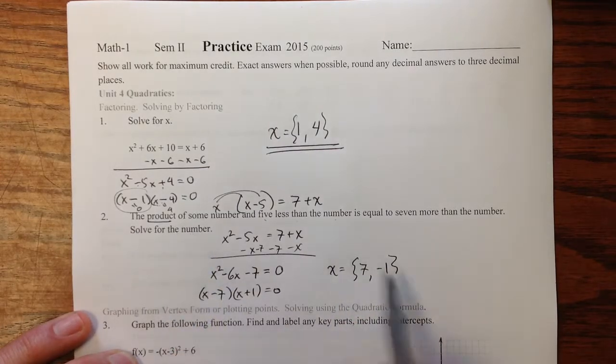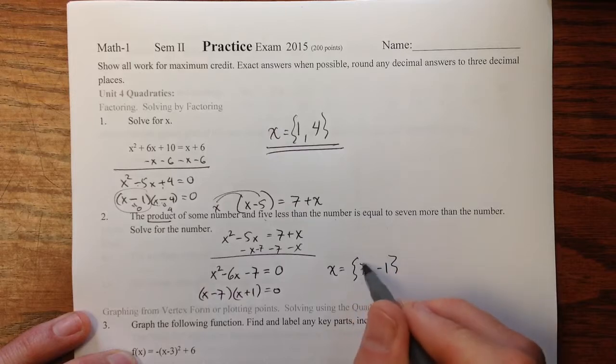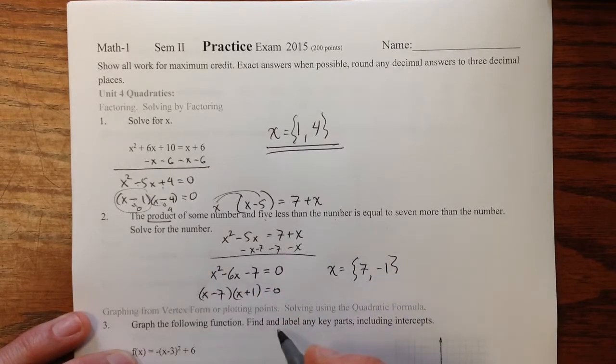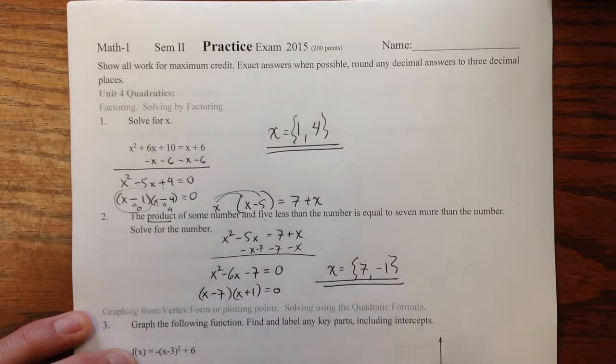Solve for the number. Well, I actually have two solutions, but we're usually thinking positive, so maybe if I'd reworded that to say positive. But there you go. Okay.